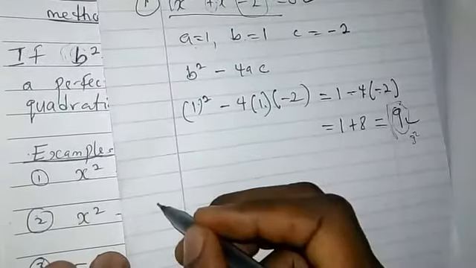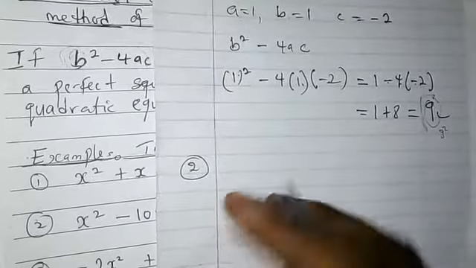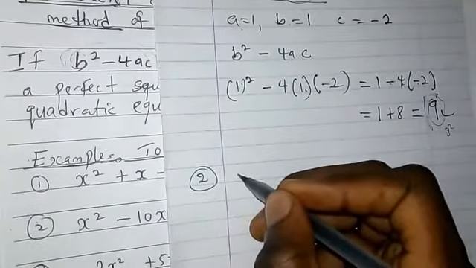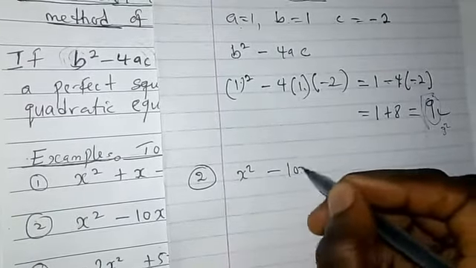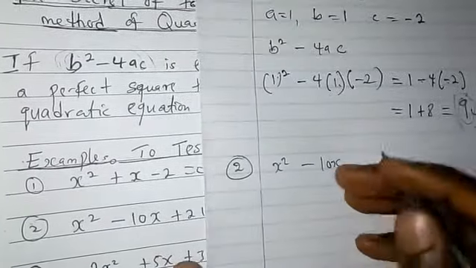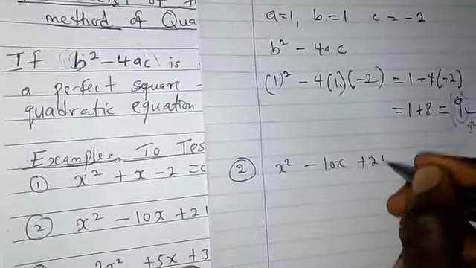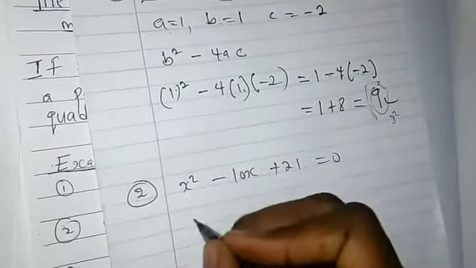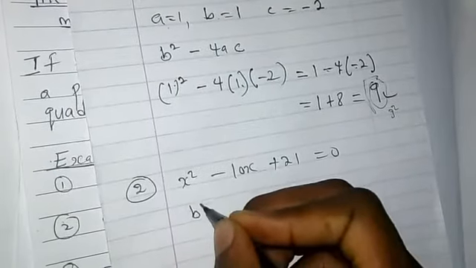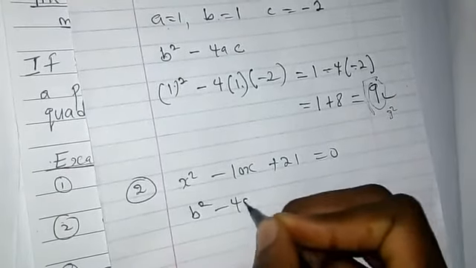So number 2 again, I'm having the same thing. I'm having x squared minus 10x plus 21 equals 0. The same procedure we have to do for this. So let's bring our determinant, which is b squared minus 4ac.